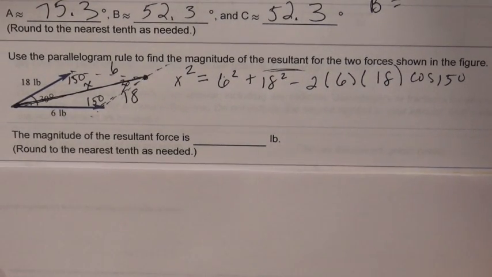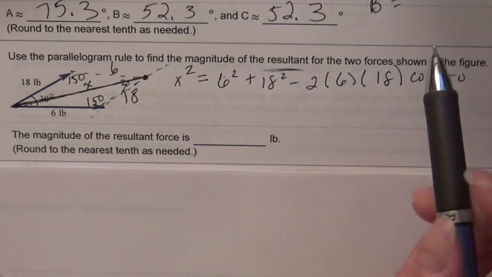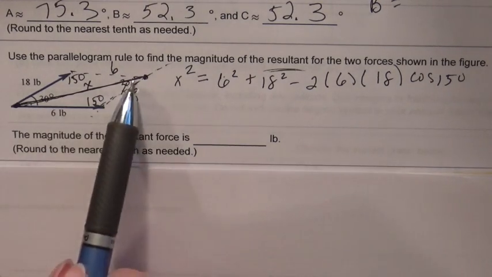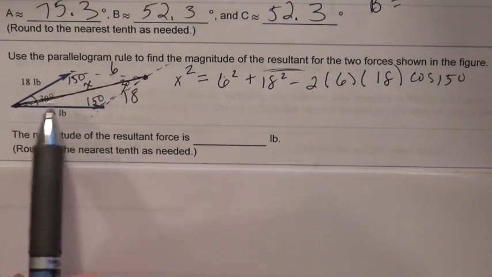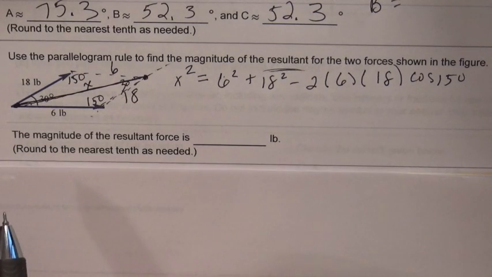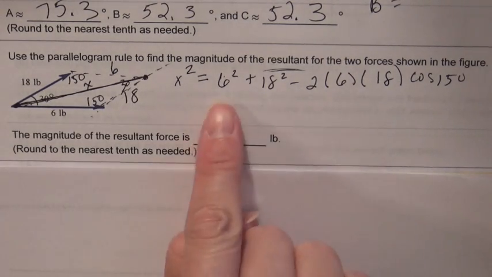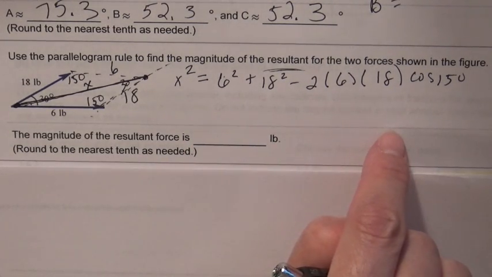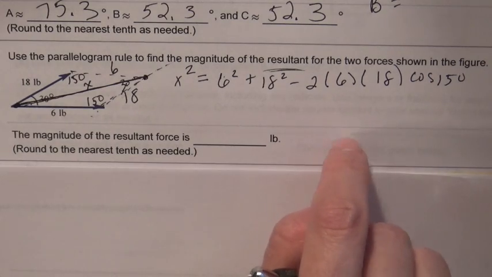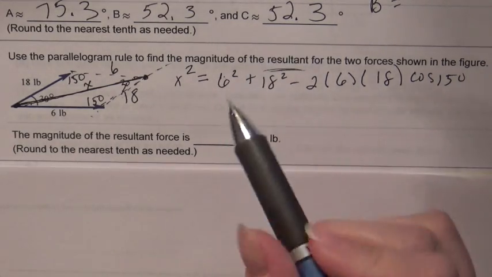Okay, if you need to, pause and make sure you know where everything's coming from. We're using law of cosines so that we can get this side length over here. And once we solve this for x, we'll have our answer. If you want to type all this directly into the calculator, there's nothing wrong with that. I would encourage you to be careful because you've got so much going on here.